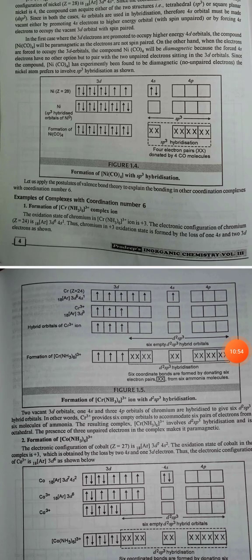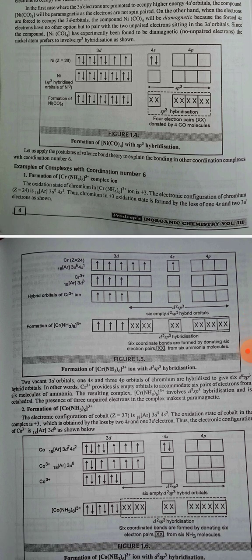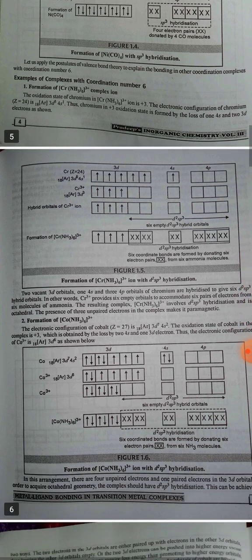Let us apply the postulates of valence bond theory to explain the bonding in other coordination complexes with coordination number 6. Examples of complexes with coordination number 6. First, formation of the [Cr(NH3)6]3+ complex ion. The oxidation state of chromium in [Cr(NH3)6]3+ is +3. The electronic configuration of chromium is [Ar] 3d5 4s1. Thus, chromium in +3 oxidation state is formed by the loss of one 4s and two 3d electrons.